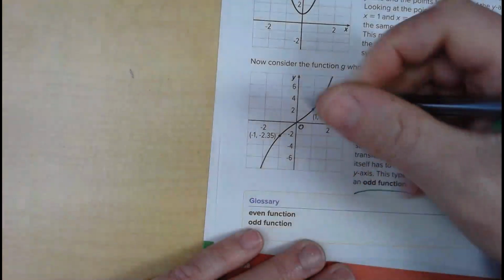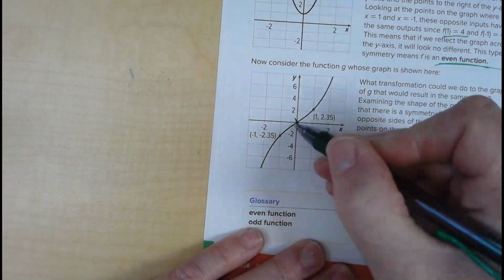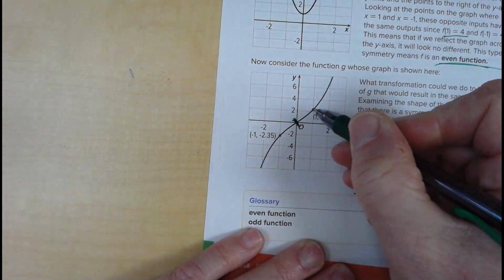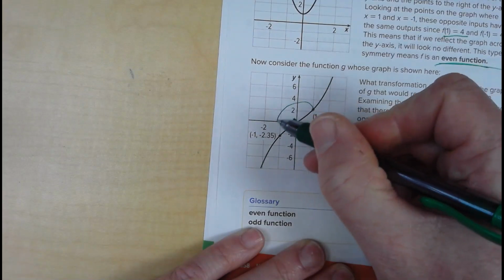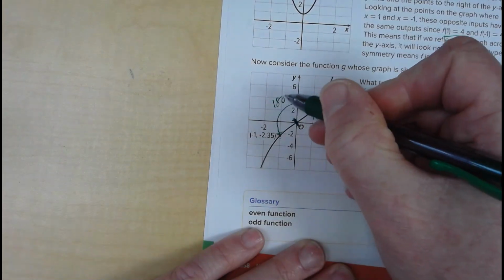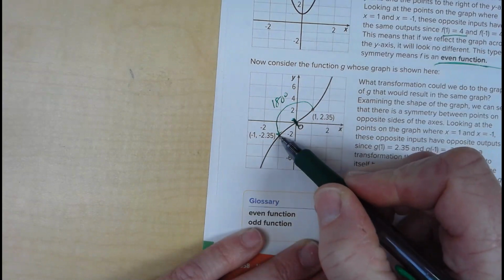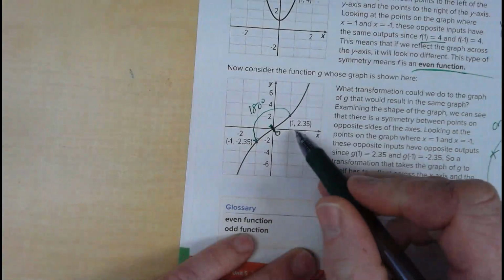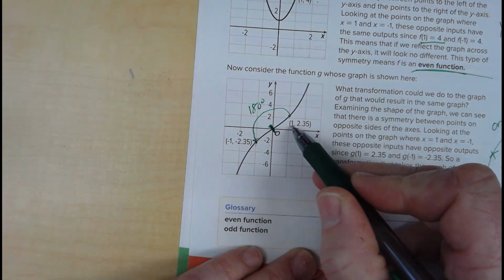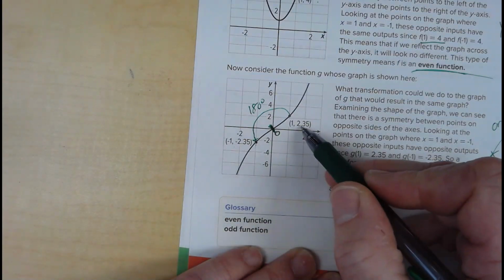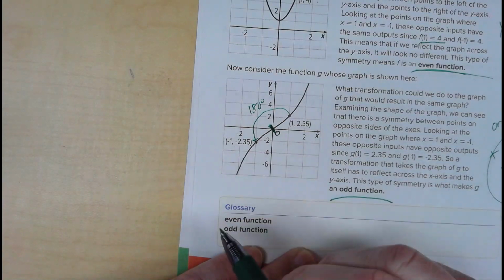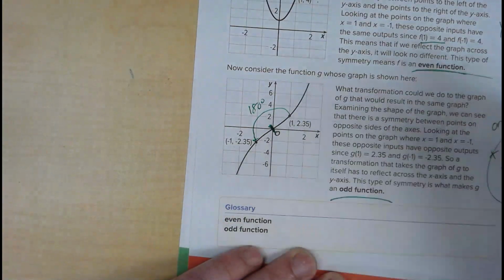So basically what you do is you take a knife and you cut the function right here, and you take this point and you rotate it around 180 degrees about the origin, and it lands on itself. Or if you look at the numbers here, negative 1, 1 becomes negative 1, 2.35 becomes negative 2.35. So the x and the y's become opposite signs of each other. That's what makes it an odd function.